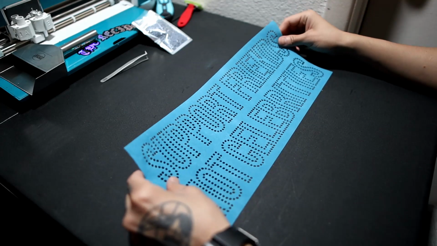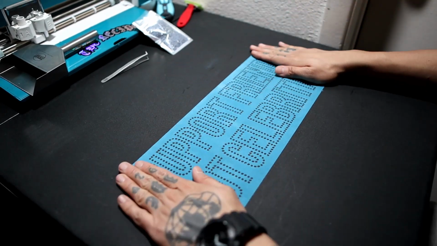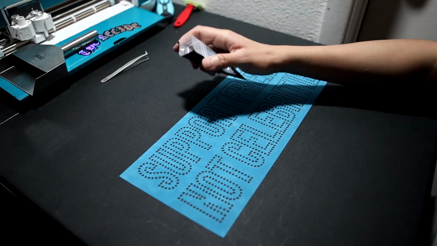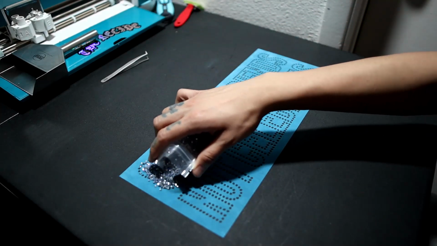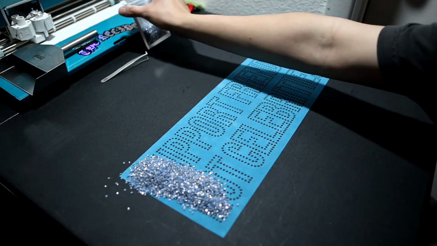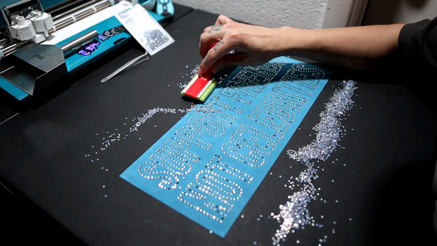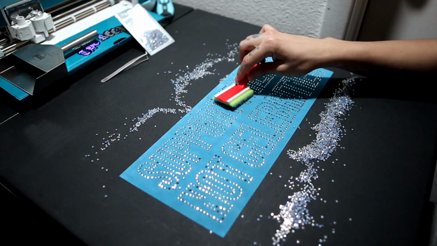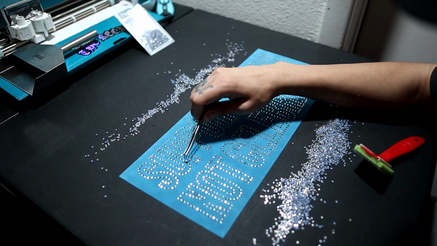So now that the vinyl cutter is done, all you do is peel the flock and the holes are going to come right off, and this is what you're left with. Now just go ahead and add your rhinestones, and for this project I'm using SS10 hot fixed rhinestones. Just go ahead and brush them in and they're going to fall right into place, and you're going to be left with just a few missing ones. Just go ahead and grab your tweezers and set them into place.